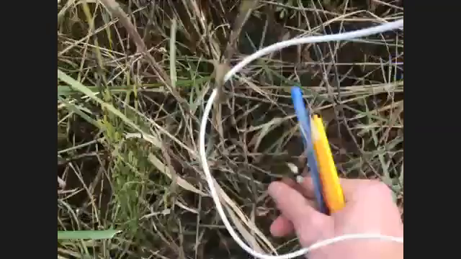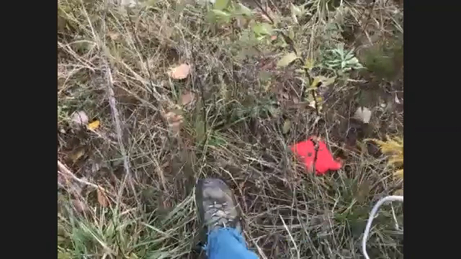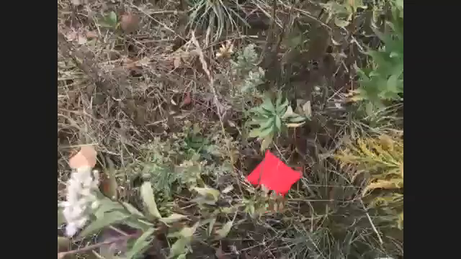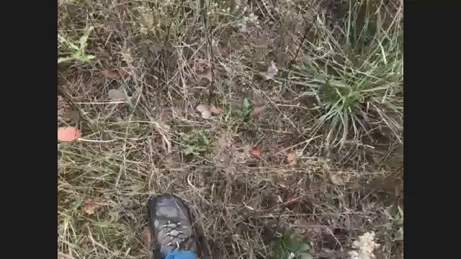So there I stuck 1 pencil in the ground. And then I'm just going to use my boot to measure off about 3 feet, and that's the next corner.